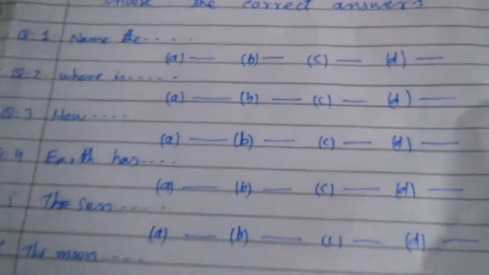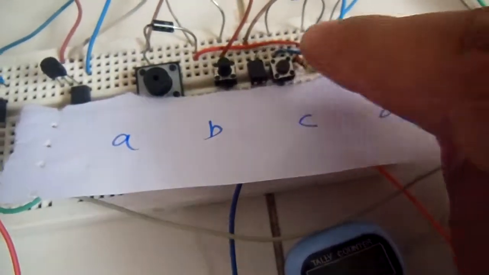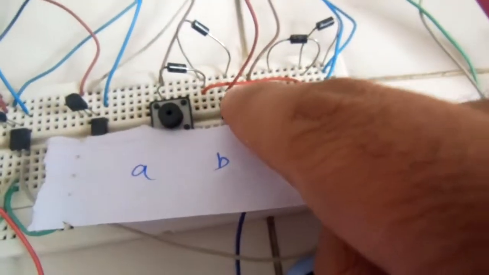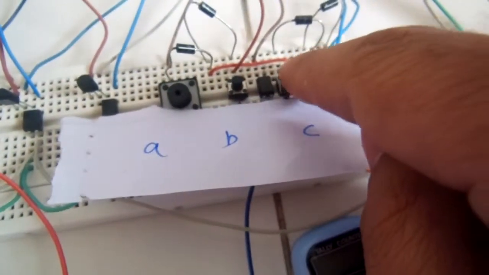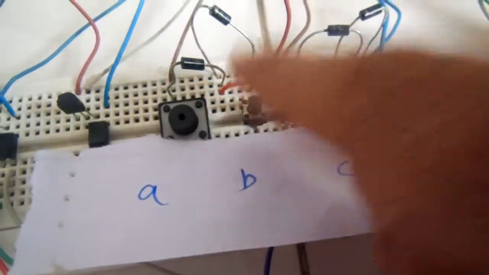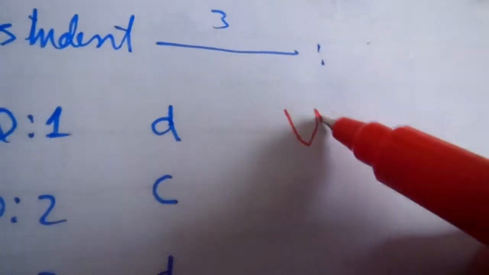So the answers are D, C, D, B, then A, B, C, D, then D, B. So 10 questions have been solved. This student obtained 4 marks. You can write 4 divided by 10.